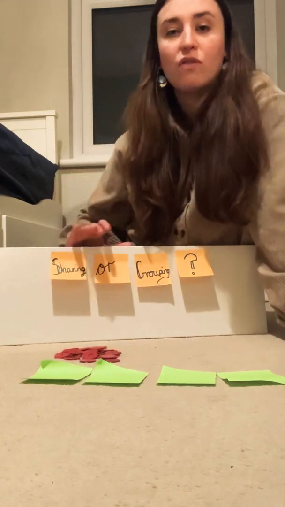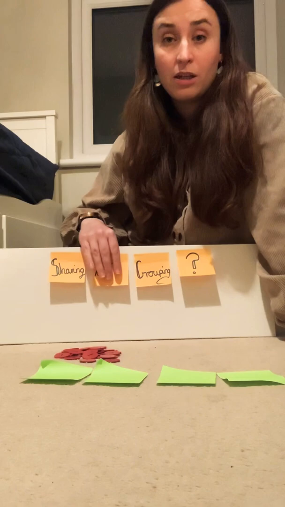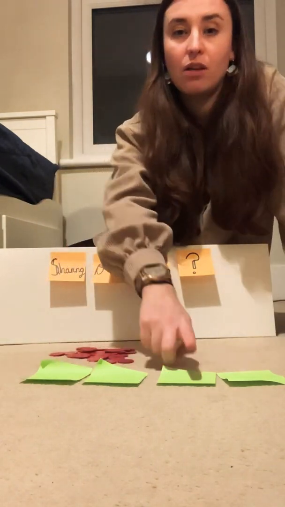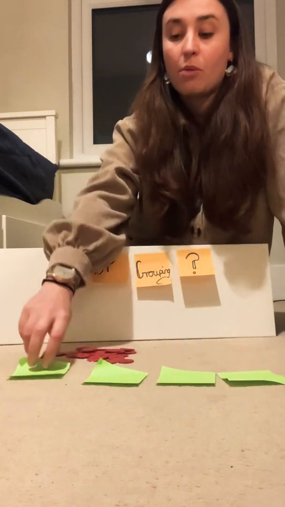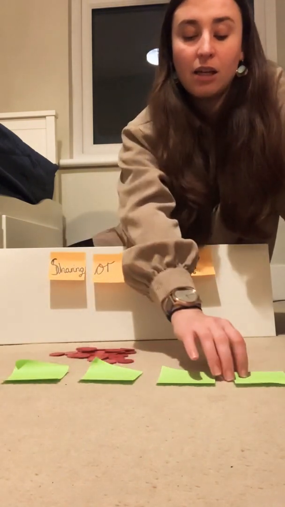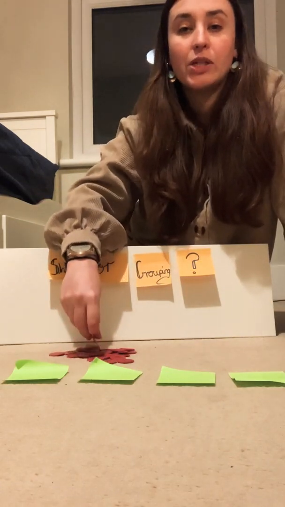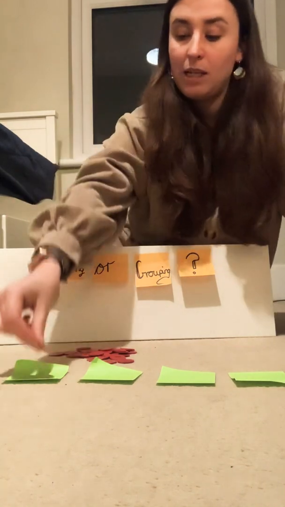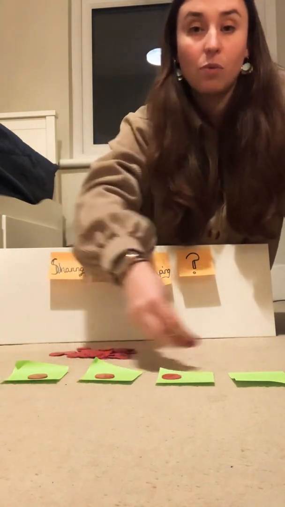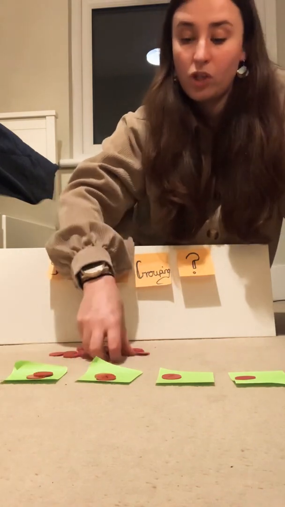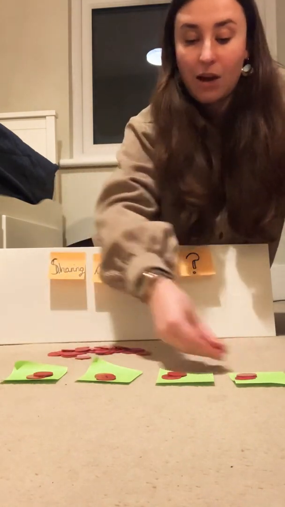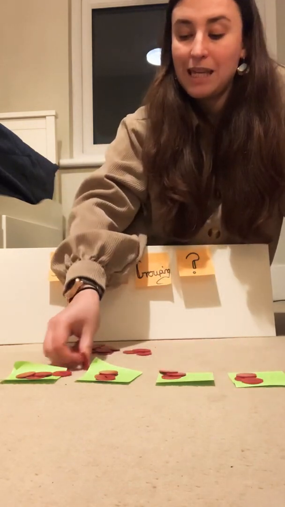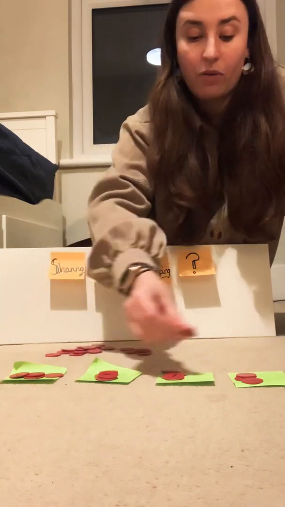Now, let's imagine the first question is asking me to equally share the counters between these 4 green squares. So perhaps the question says there is an equal number of counters in each green square. How many counters are there? So what we need to do is place the counters one by one onto the green squares to find out how many there are. Can you see what I'm doing? I'm equally sharing out the counters.